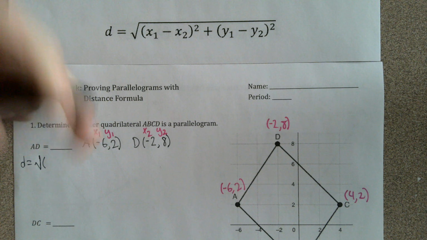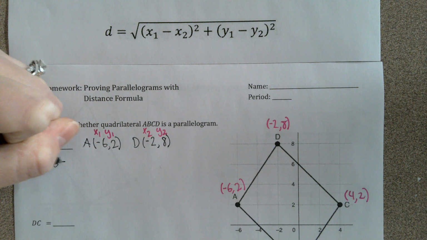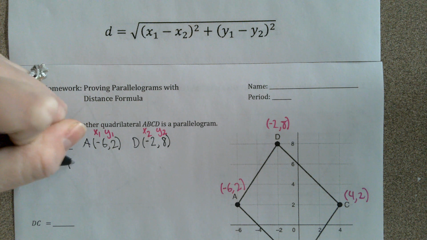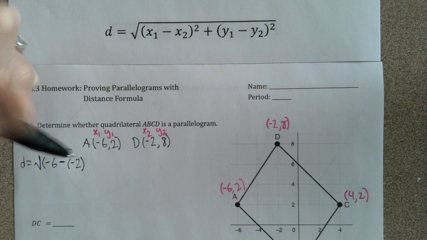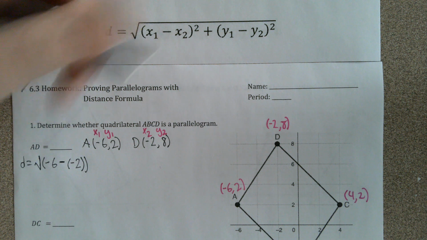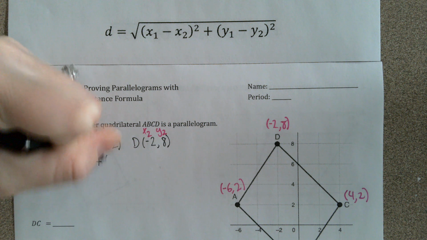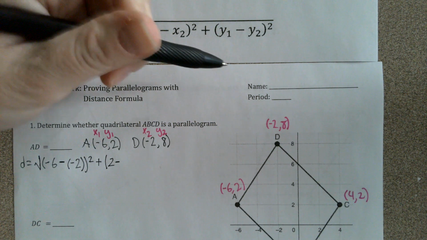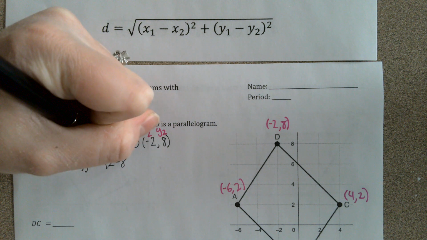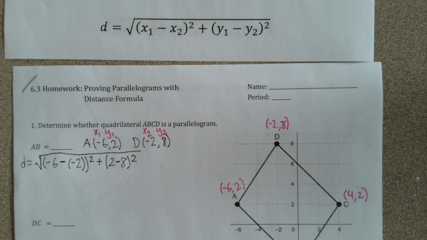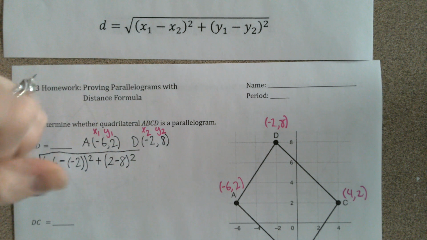Parenthesis. x1 is -6, minus, that's always there, x2 is -2, in this case I'll put that in parentheses, and then I need one more parenthesis to close off the outside parentheses, squared, plus y1 is 2, minus y2 is 8, parenthesis, squared, and then I'll finish my square root symbol. There's my setup. Now I just have to simplify until I get to just one number.